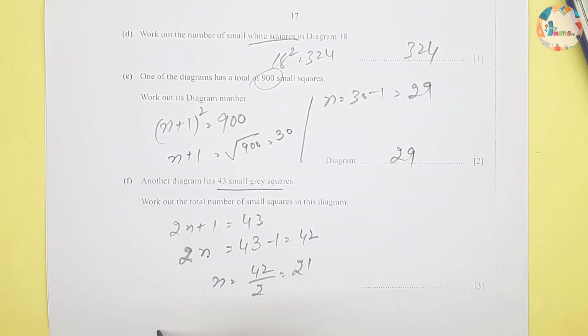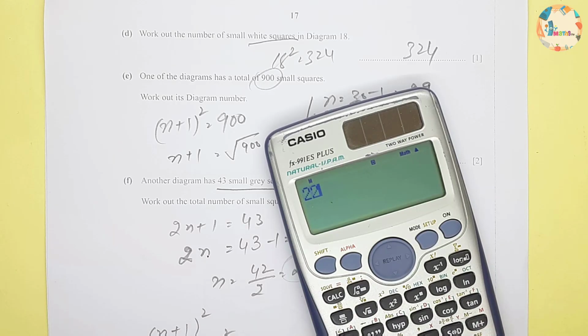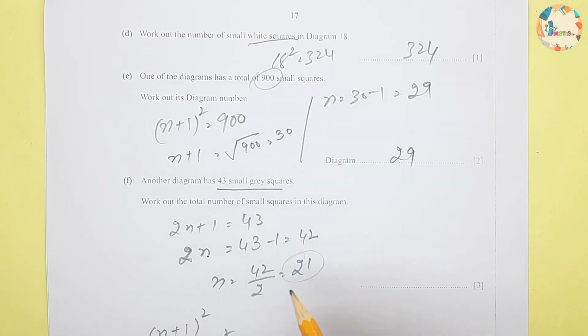Now we apply the formula with n equal to 21. We replace it: 21 plus 1 square, so it will be 22 square. 22 square is equal to 484.